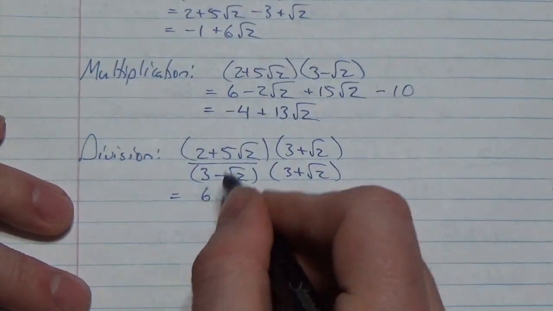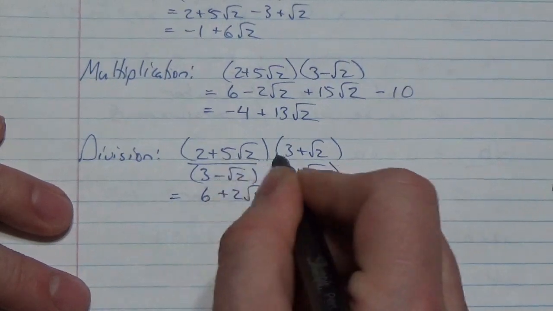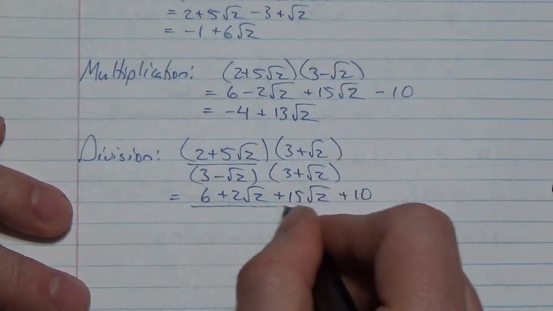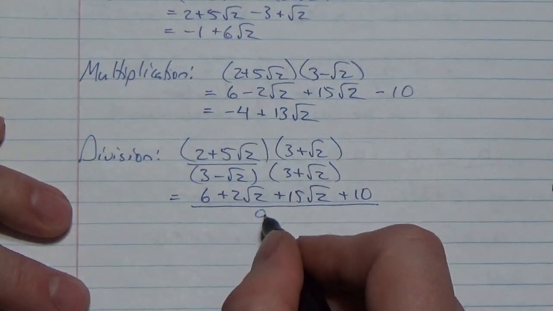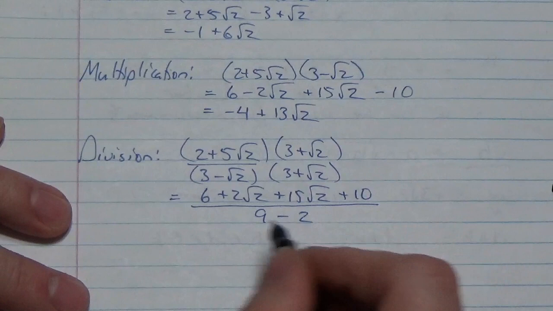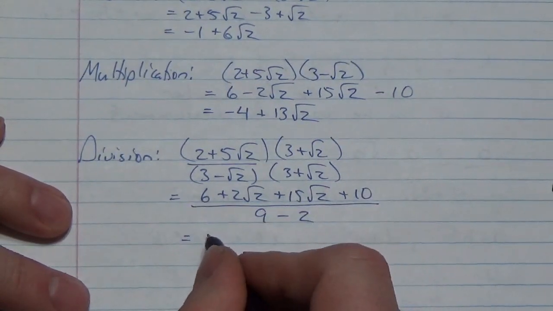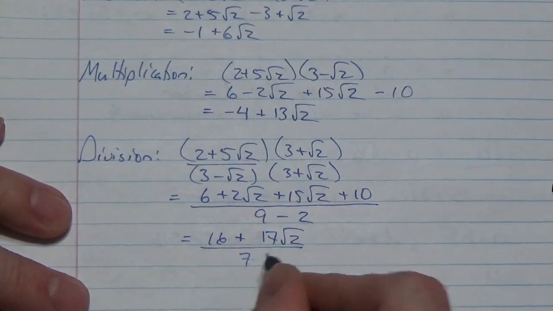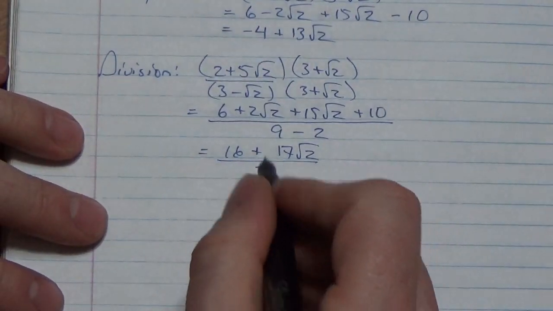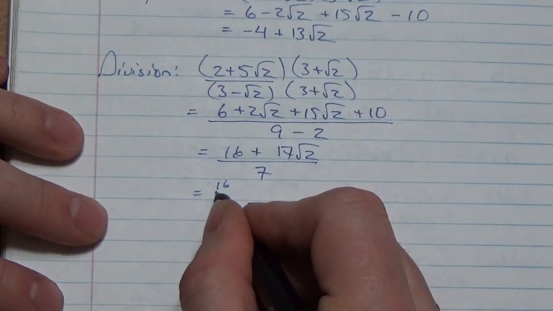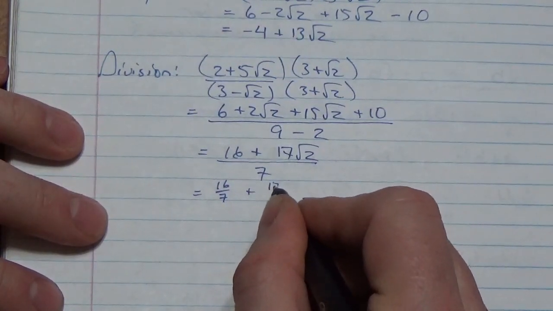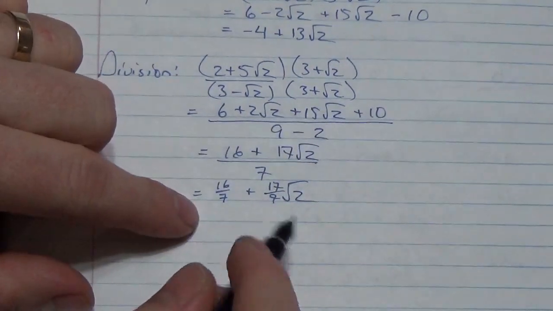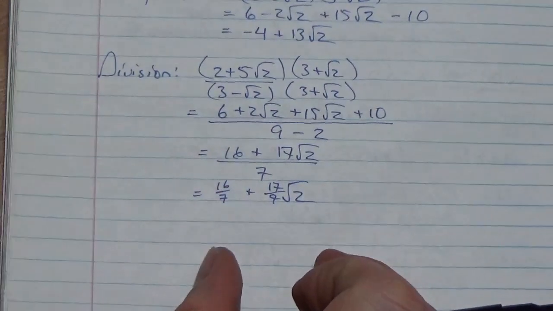So 2 times 3 is going to be 6 plus 2 root 2 plus 15 root 2 plus 10 all over. The denominator is going to be 9 minus, and then root 2 squared is going to be 2. So the numerator is going to be 16 plus 17 root 2 divided by 7. And now I'm going to distribute the 7. So this becomes 16 over 7 plus 17 over 7 root 2. And once again, there we go. It's a little bit more complicated this time, but it's still of the same form.